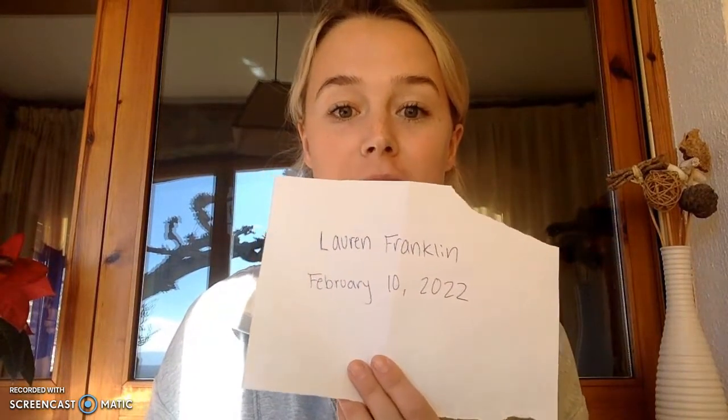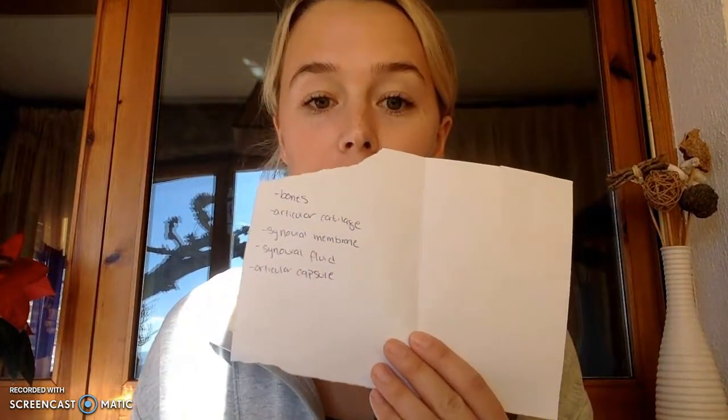It is February 10th, 2022, and this is my list of joint structures, just so I remember. Today I've dissected a chicken wing so we could see the bones that form the elbow joint. Now, the elbow joint is a type of synovial joint, and it's a biaxial hinge joint.